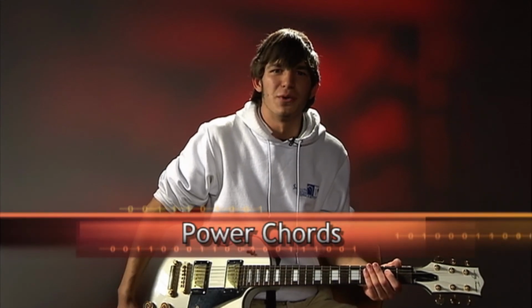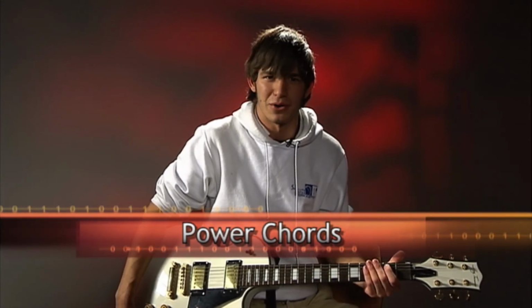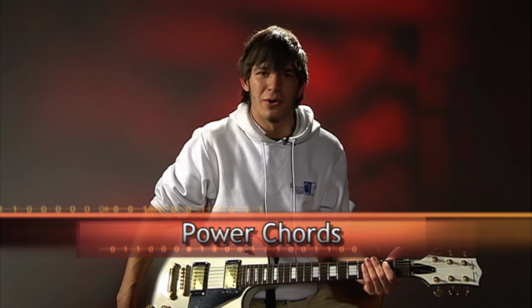Nothing is used more in the world of rock than the generic power chord. I call it the generic power chord because of its strong commonplace in almost every single rock song imaginable. So first off, let's start by looking at what a power chord is and how to go about creating one.